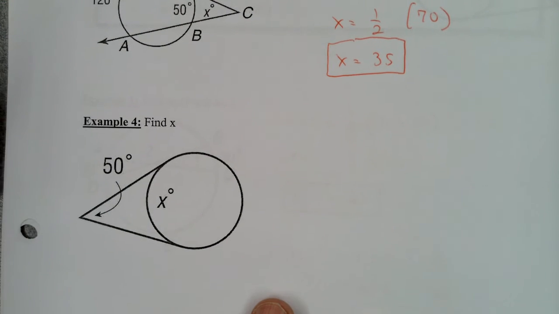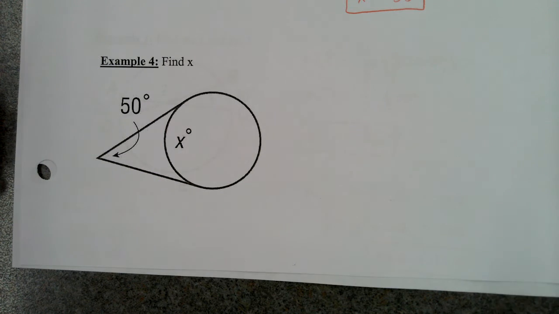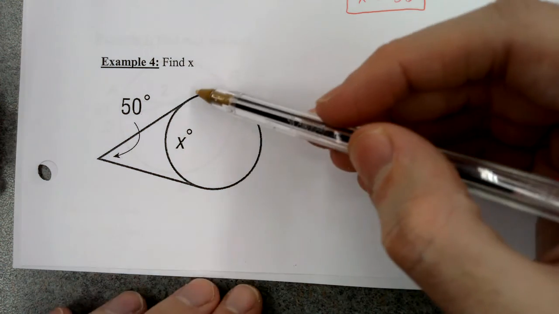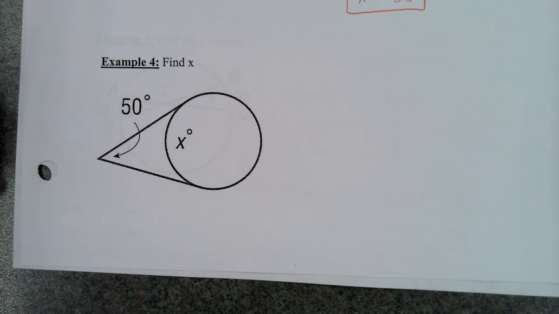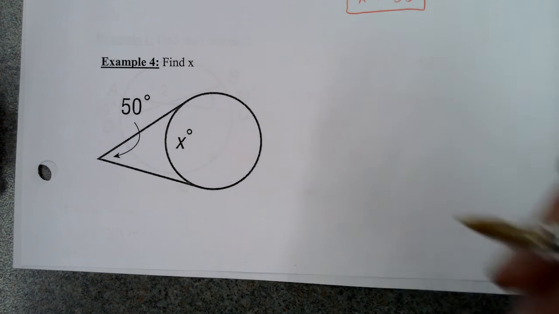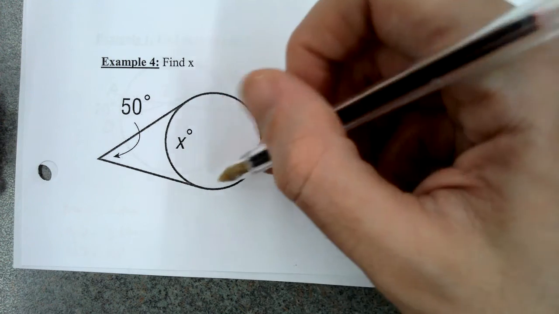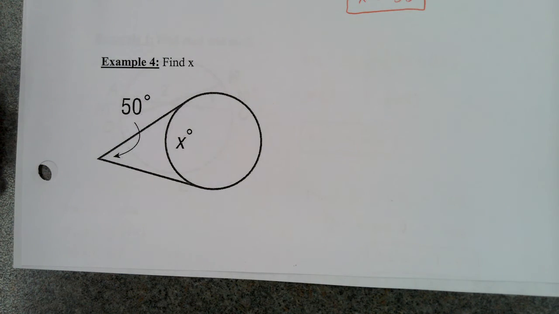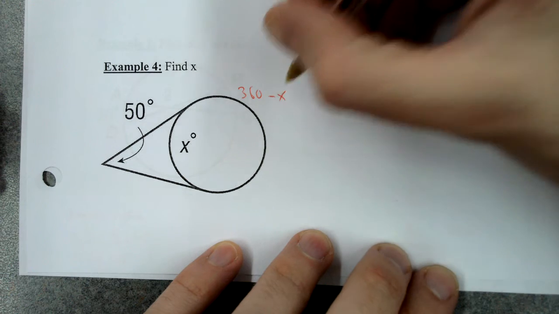This next one is not as obvious. Find x. So here's my question. If this arc is x, how can I represent the other arc in terms of x? In other words, suppose this was 10, what would the other arc be? The other arc would be 350. You get that by doing 360 minus 10. So same idea here. This arc will be represented by 360 minus x.